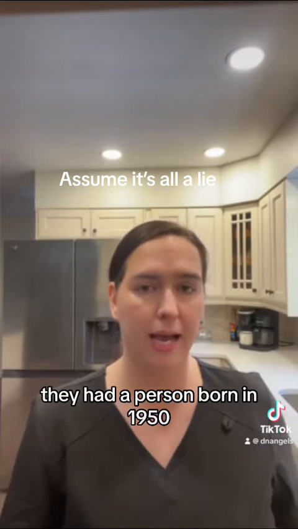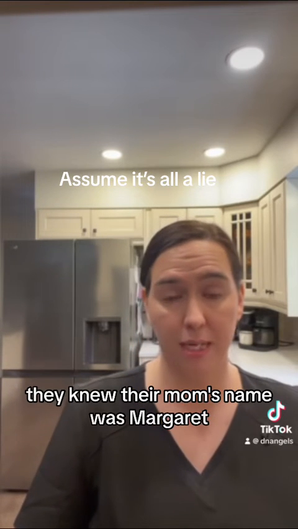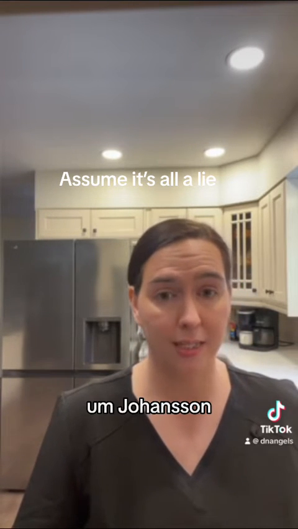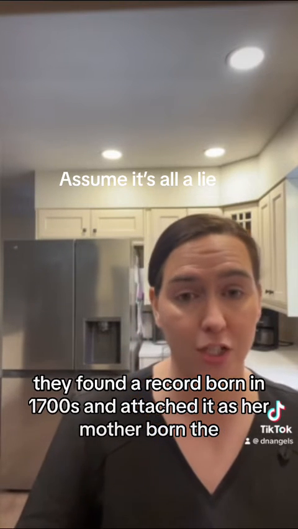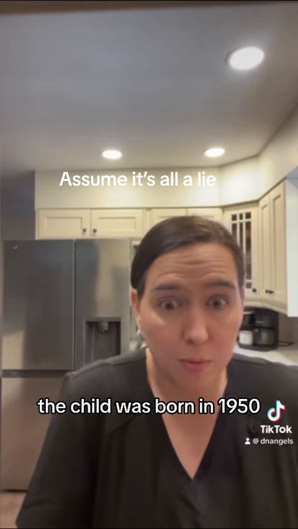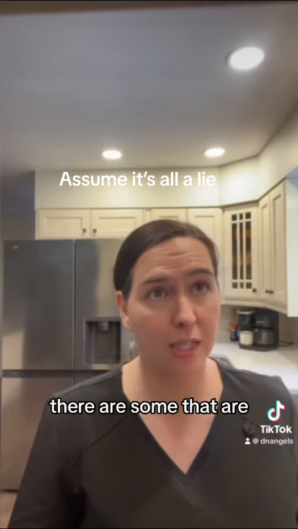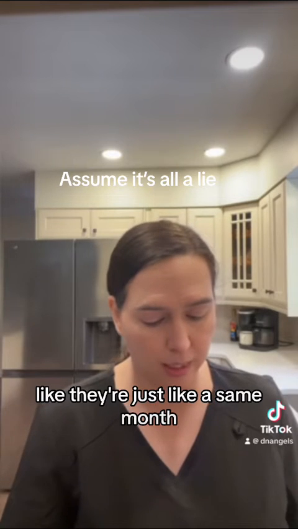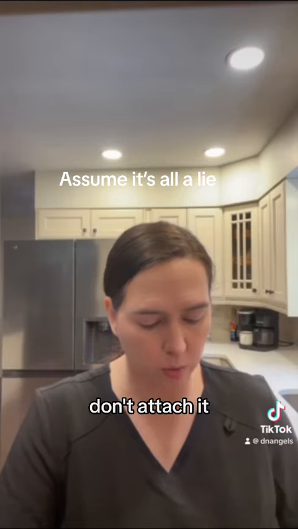One of the things that I found on a tree that was kind of comical from another client I was working with is they had a person born in 1950. They knew their mom's name was Margaret Johansson. Margaret Johansson, they found a record born in the 1700s and attached it as her mother. The child was born in 1950. Absolutely not. Don't do that. That's an obvious one. There are some that are plausible, like they're just like a same month or same year, whatever. Just if you're not sure, don't attach it.